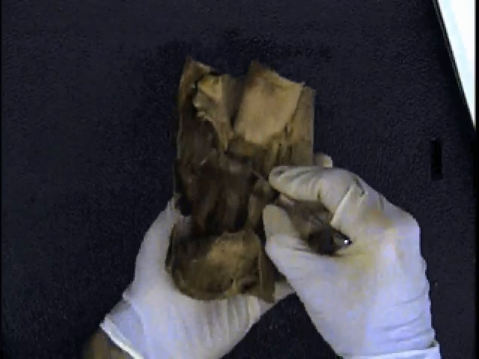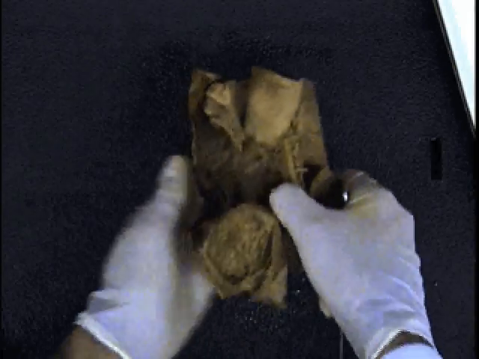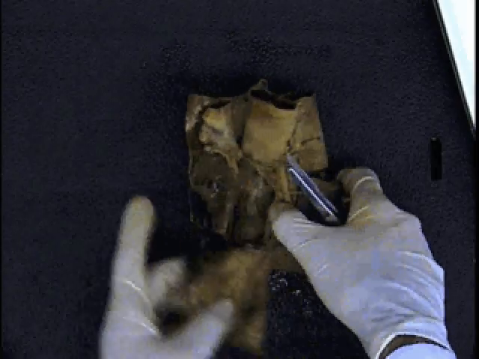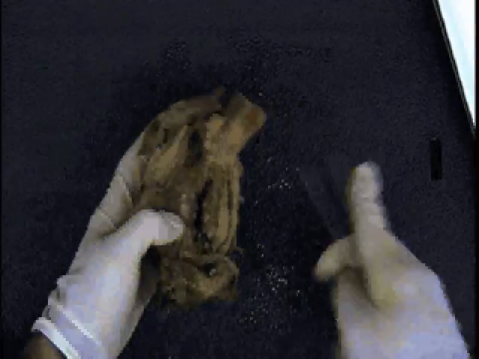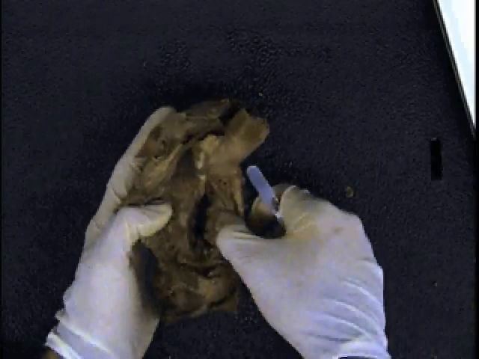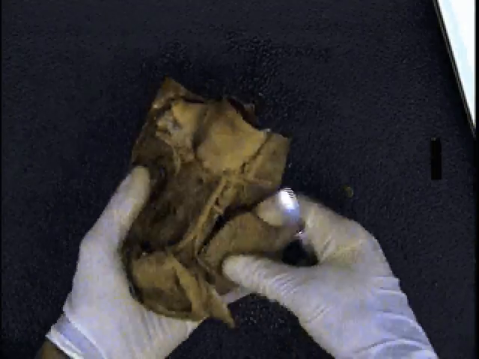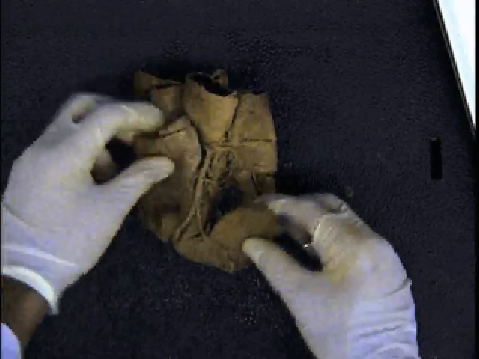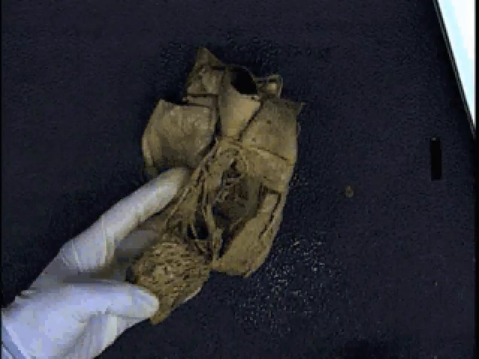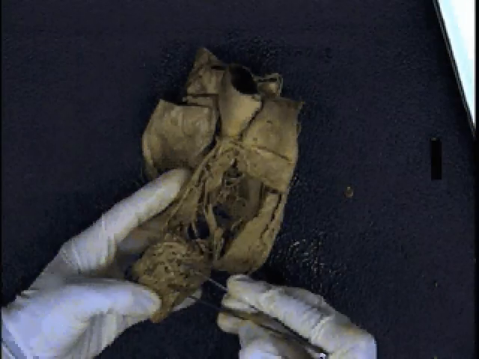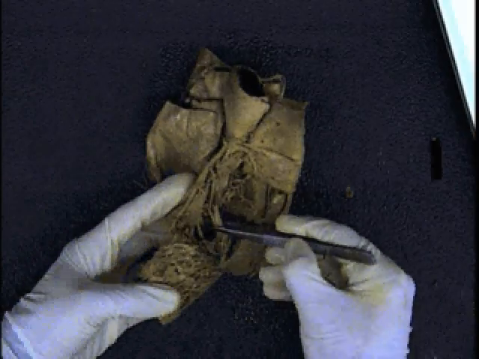Another feature that I'd like to turn your attention to is the fossa ovalis that you can see right over here. Fossa ovalis that is covered in the adult or postnatal heart. And lastly, the tricuspid valve, or valve allowing blood to enter the right ventricle, that I will open up right over here.